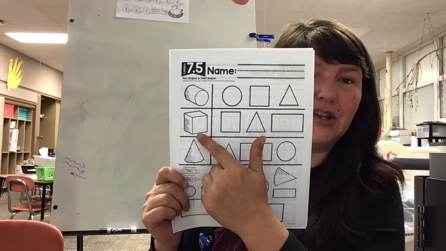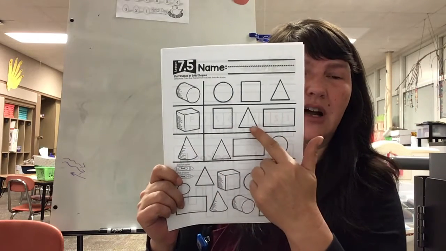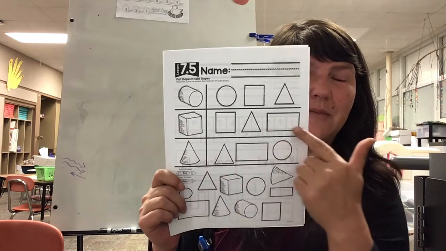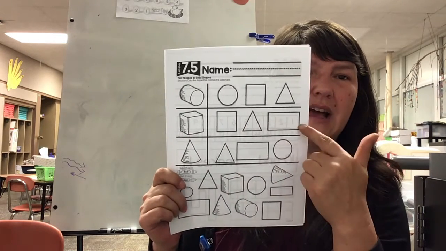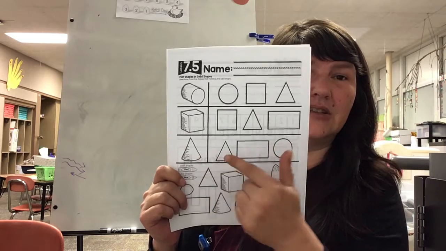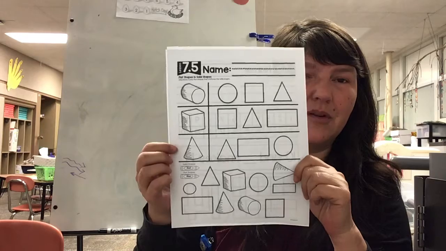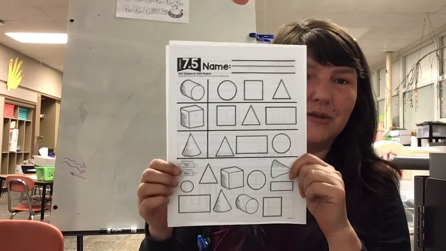Here is a cube. Which 2D shape does this solid shape, 3D shape have? Color what it has. And here is a cone. Find the 2D shape that matches the face of the cone.